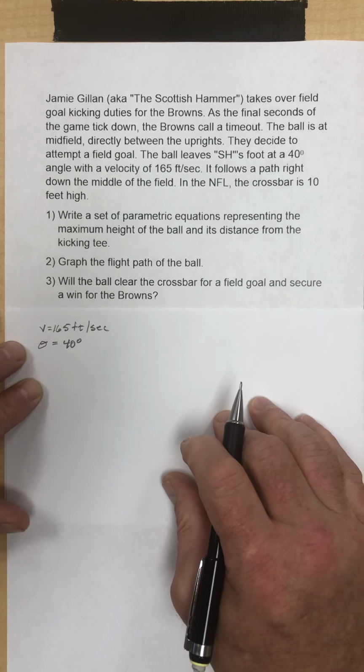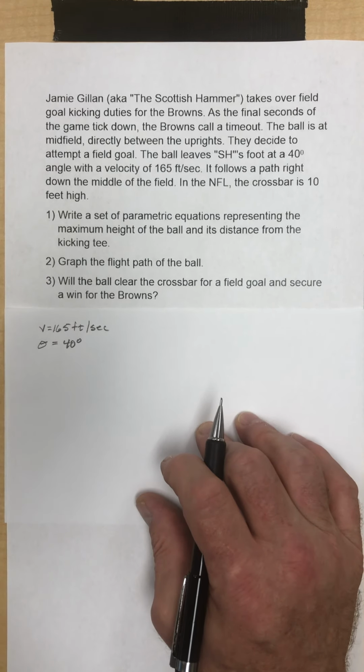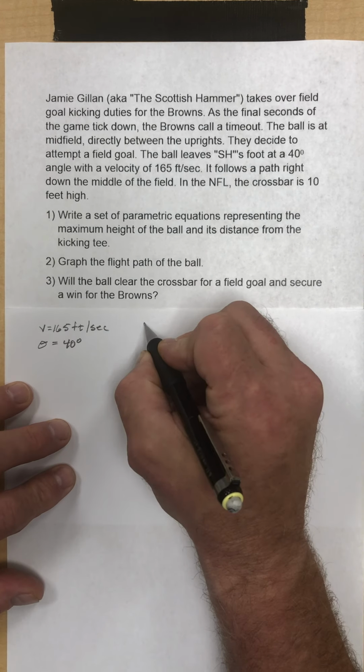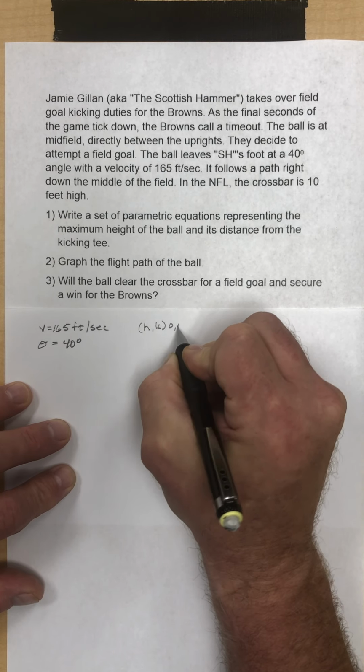And the ball in the NFL, they don't use a kicking tee usually for field goals. But even if they used a kicking tee, it'd only be a couple of inches above the ground. So we're going to put our h, k at 0, 0.